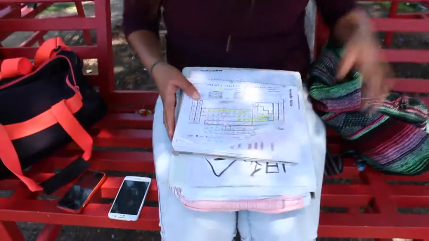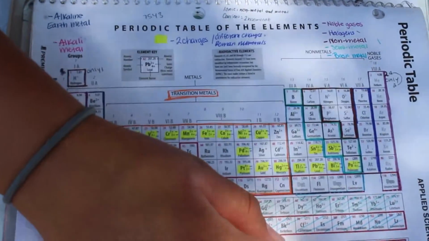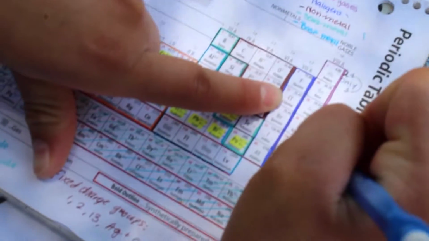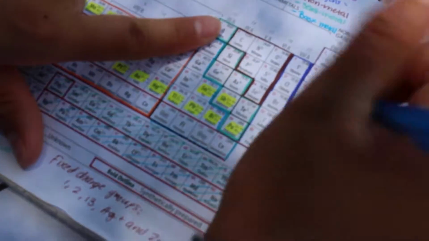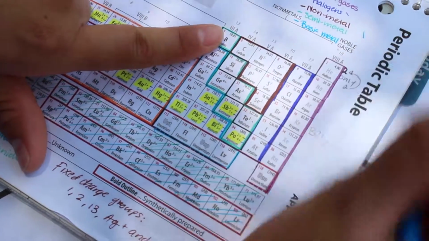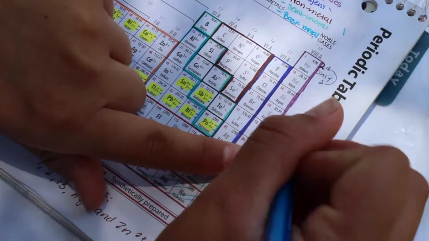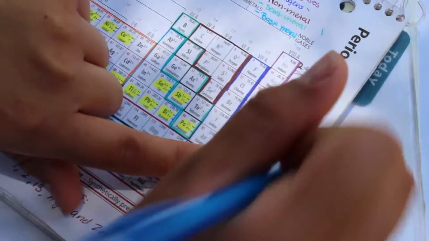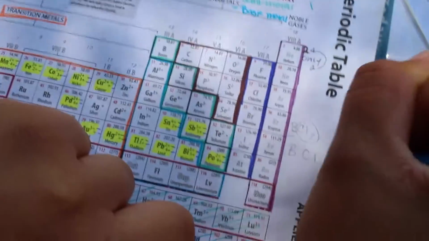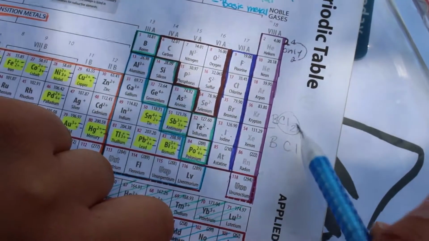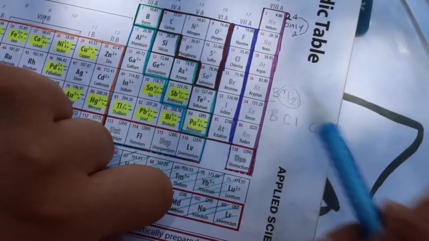For example, we're going to take chlorine, so we're going to take Cl2 and we're going to take boron. So BCl2. What you're going to do is separate these. So you have 2 chlorines and 1 boron. So you're going to do boron, and 1 Cl and a second Cl, because the subscript here is the number 2. So you have 2 of this one element.